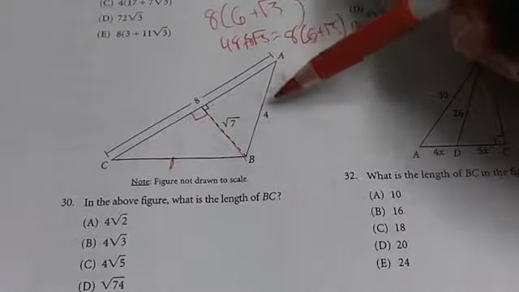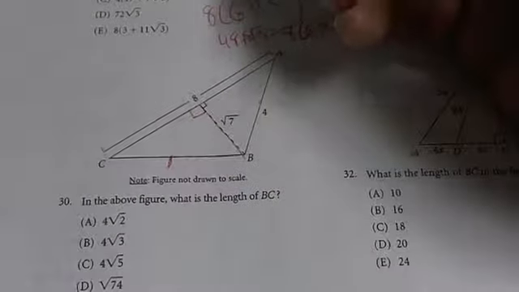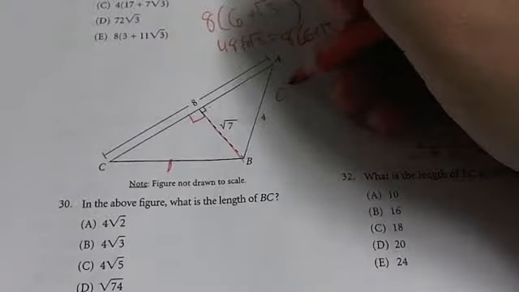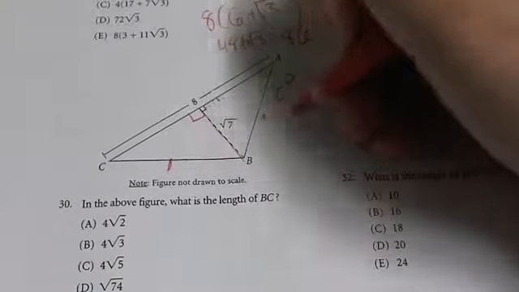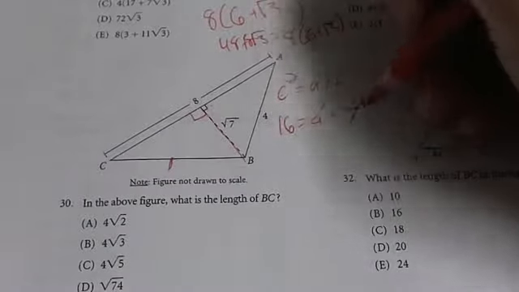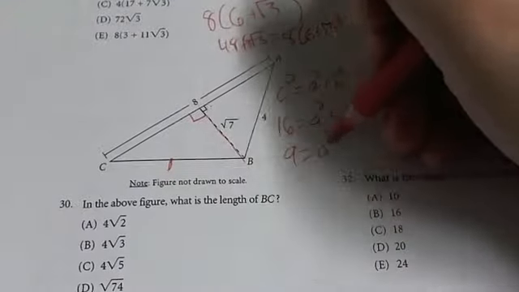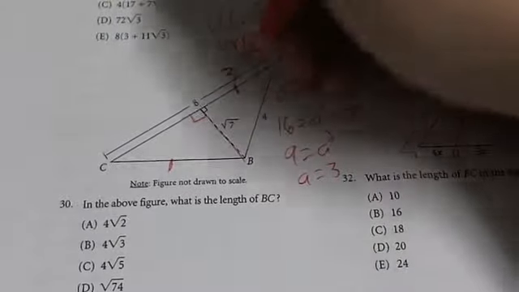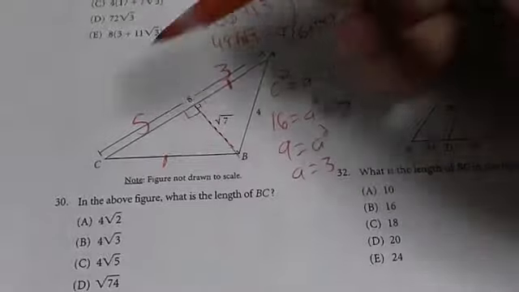So we have our hypotenuse and we have our leg, but we don't have the angles, so we have to use the Pythagorean theorem. So we know this is 4, so c squared is equal to a squared plus b squared. So 16 is equal to a squared plus 7. So subtract, so 9 is equal to a squared, so a is equal to 3. So this side here is going to be 3. So this is 3, then this is 5, because the whole thing is 8, so this has to be 5.